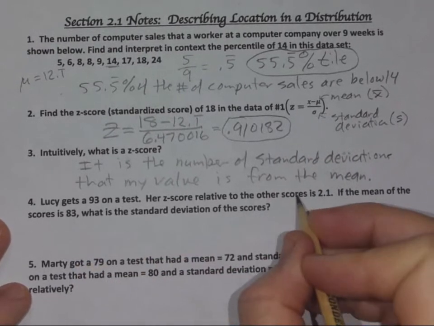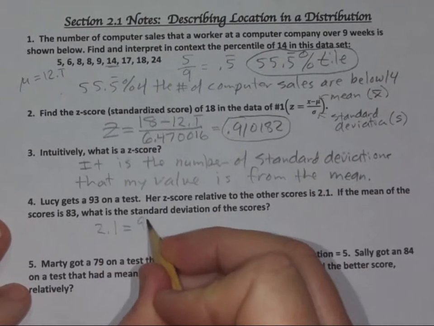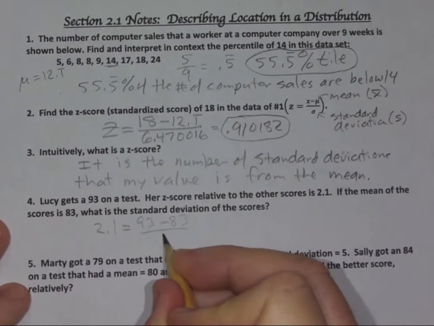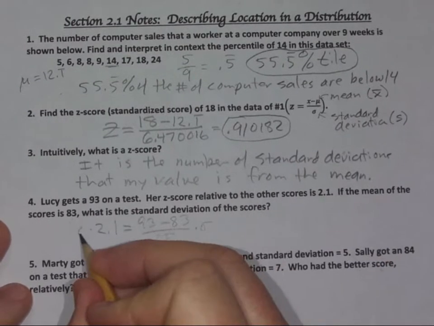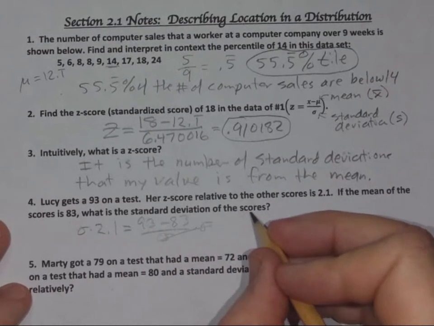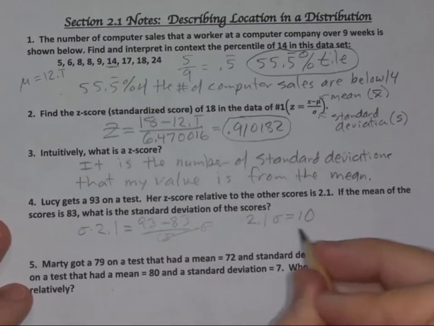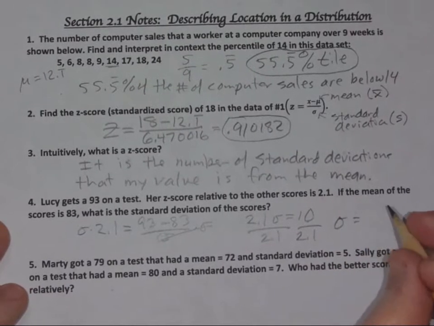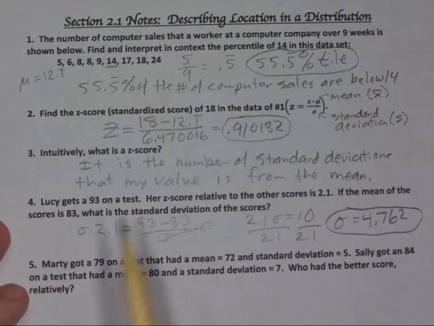And so we'll just say, okay, her z-score was 2.1, and that is equal to x, her x value is 93, minus the mean, the mu, which is 83, over the standard deviation, which is sigma, like that. And so we'll just do a little algebra here. I'll multiply both sides times sigma to get that out of the denominator. And so that would give me 2.1 times sigma is equal to 93 minus 83, which is 10. Divide by 2.1, divide by 2.1, and our sigma, as it turns out, is equal to 4.762. So there we go. Of course, that's a different data set than what was above. But anyway, there's our sigma.